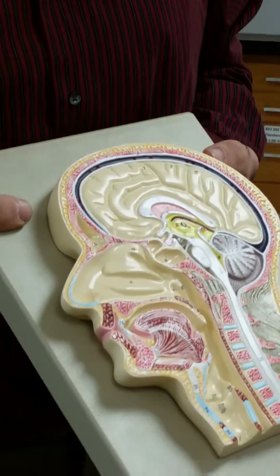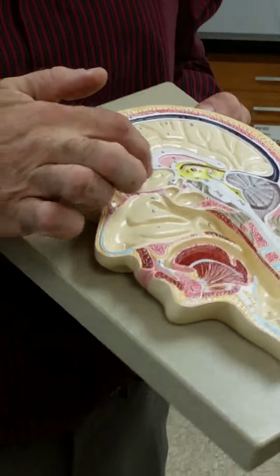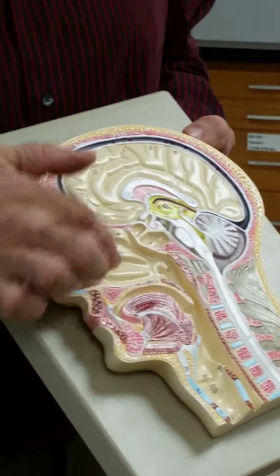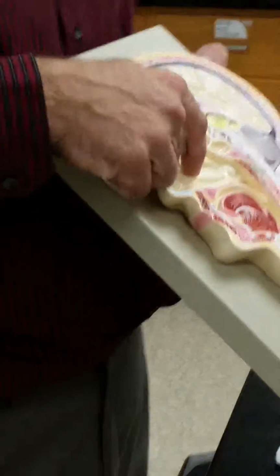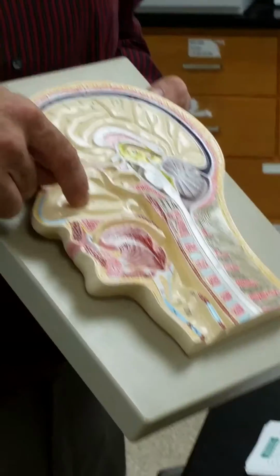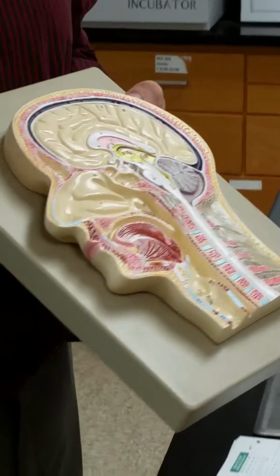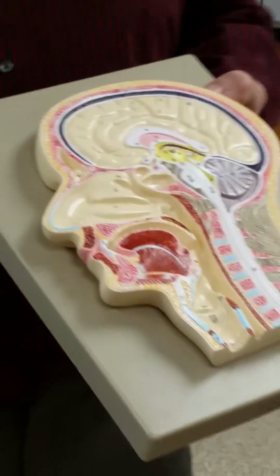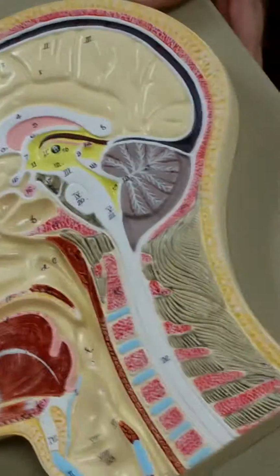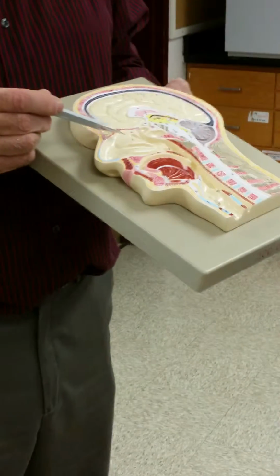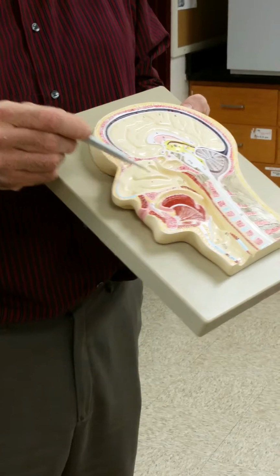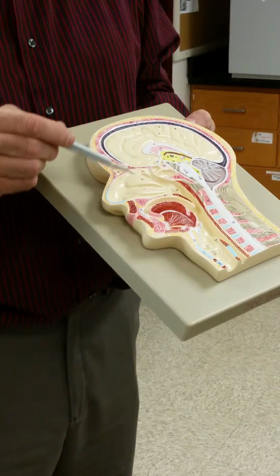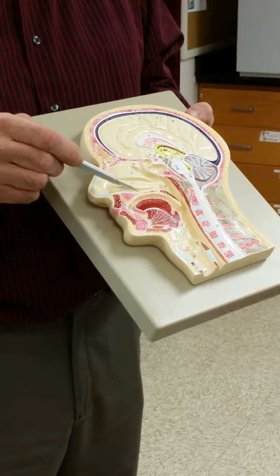What's next? Nasal conchae. Okay, these three turbinates are called your nasal conchae. You have your superior, middle, and inferior nasal conchae. Now, you have grooves underneath each one, and those grooves are called meatuses. So what you have is this: a superior nasal concha, middle nasal concha, inferior nasal concha. This is a superior meatus, middle meatus, inferior meatus.